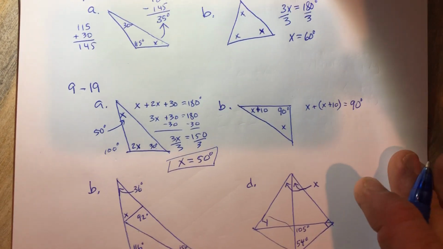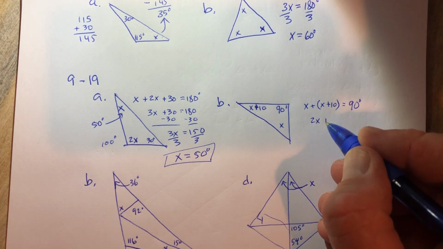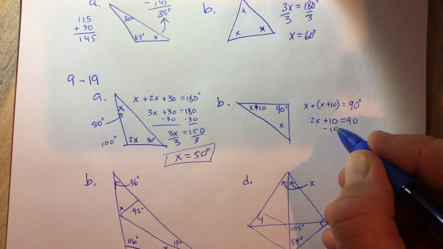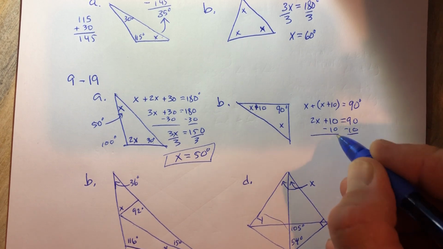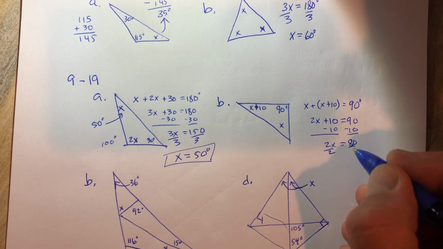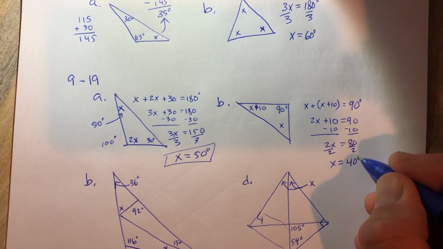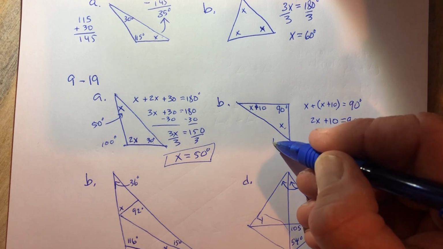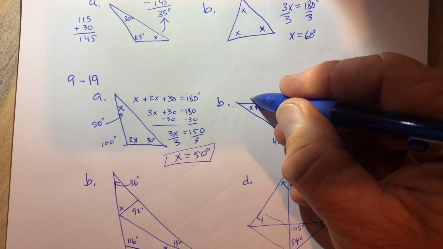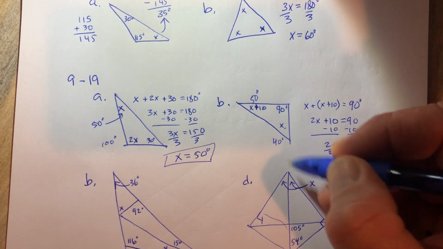And as I go through that, x plus x is 2x. So subtract 10. 2x equals 80. Divide by 2. And x equals 40. So 40 degrees. So this one would be 40. And since this is 10 more than 40, this one up here would end up being 50. Because 40 plus 10 is 50.